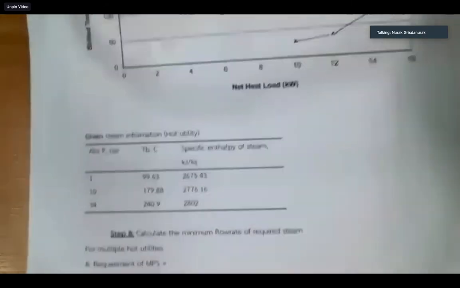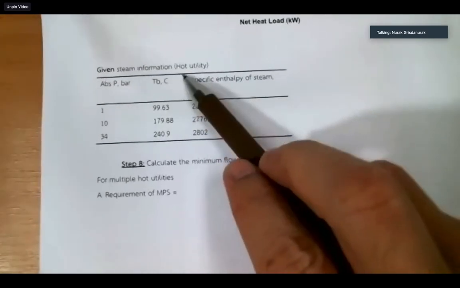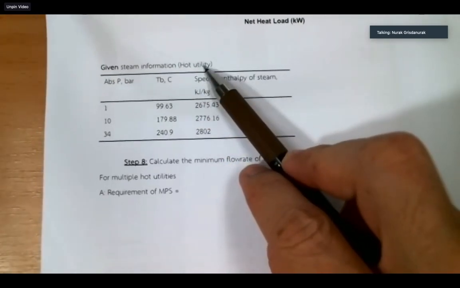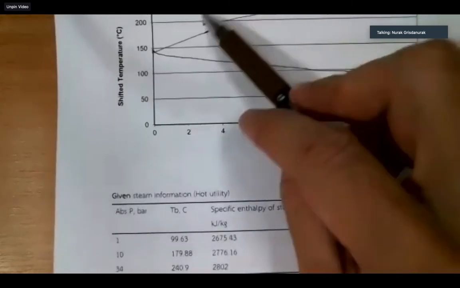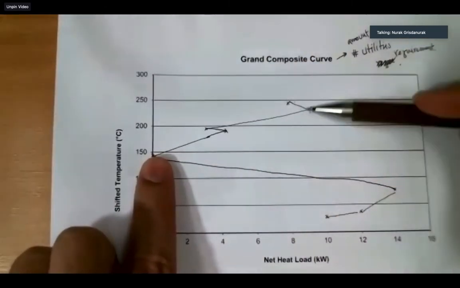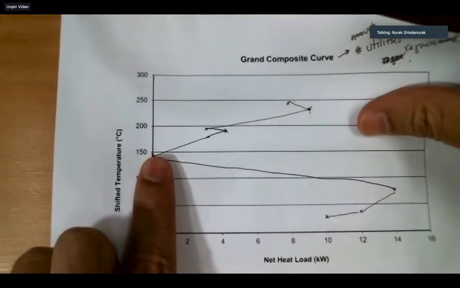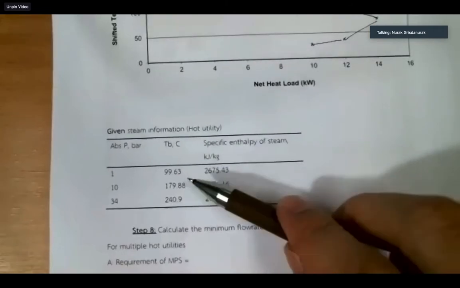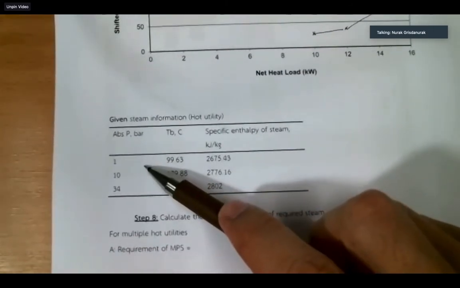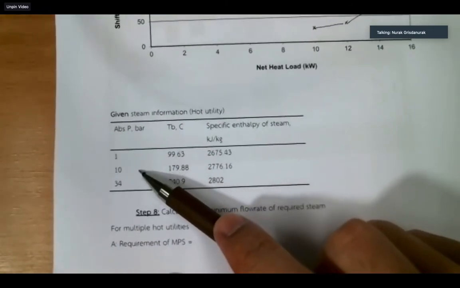Keep this curve, you have to consider about the hot utility. How many kinds of stream do we need, consider only the hot part. In general, how many kinds of stream do we have in the system?